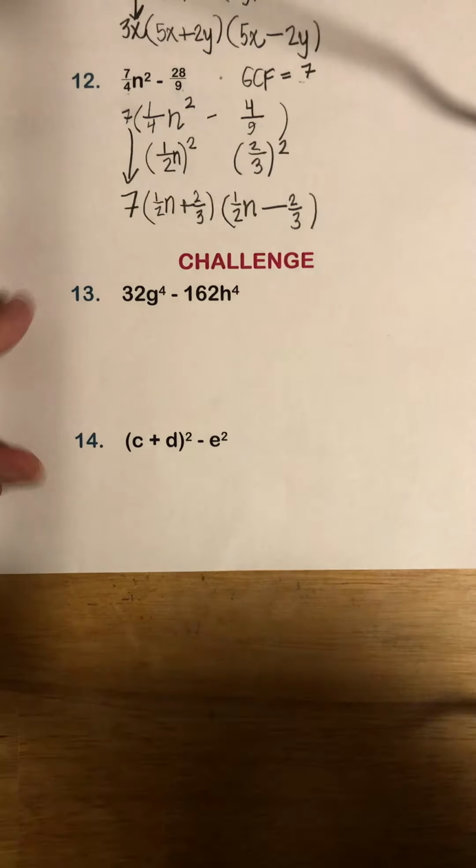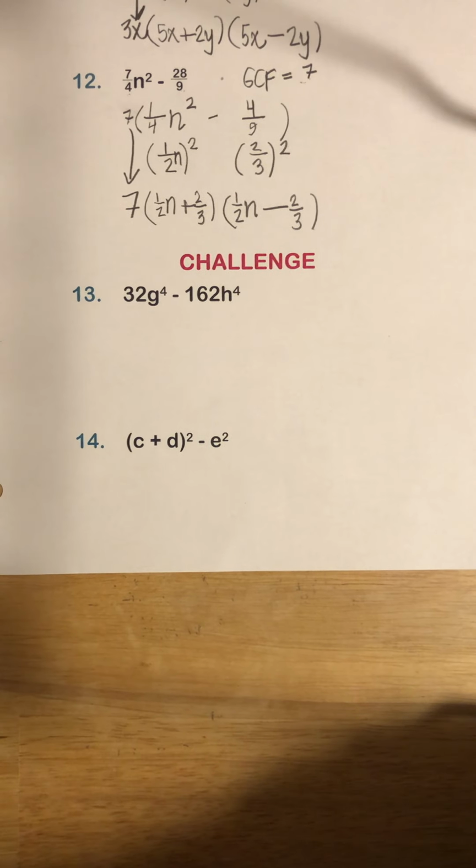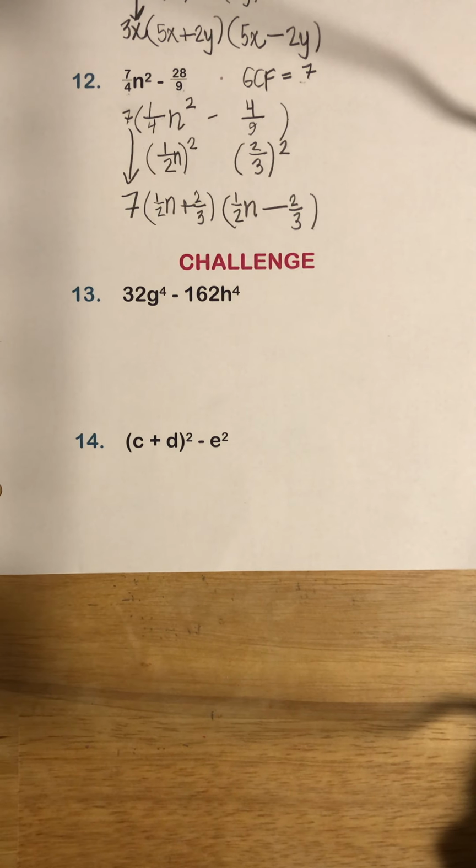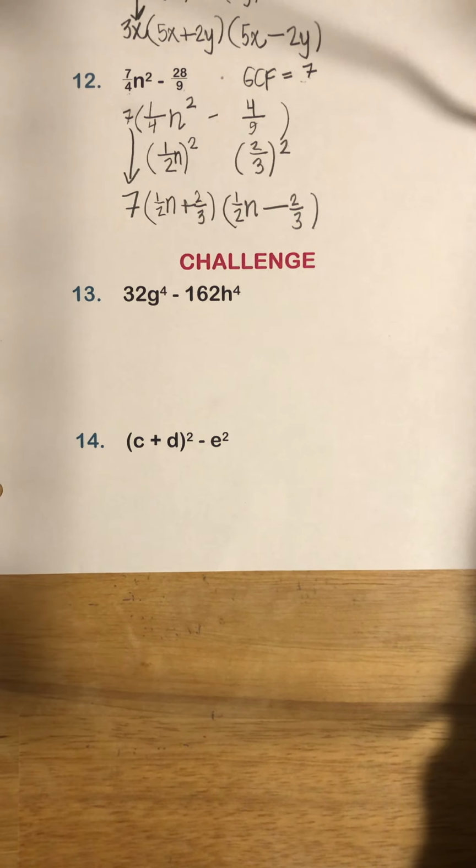Okay, so I got a couple challenge problems for you. I would really like for you to pause it. Obviously, I'm not there to see if you're pausing it. So I'm going to use the honor system and hope that you're pausing. And now I'm going to keep going.